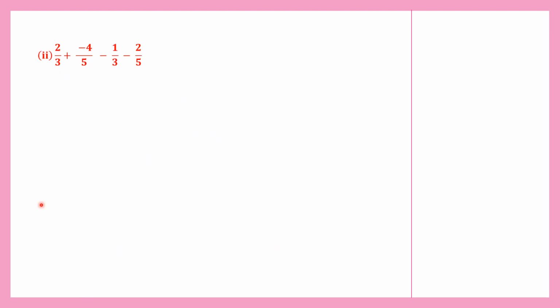First, let's look at the rational numbers with a negative sign. There's 1 here, so let's put this alone within brackets. So now let's go and open the brackets here. So this will be plus into minus, which is minus. So the first one remains the same, so this is 2 by 3. Plus into minus is minus 4 by 5, minus 1 by 3, minus 2 by 5.